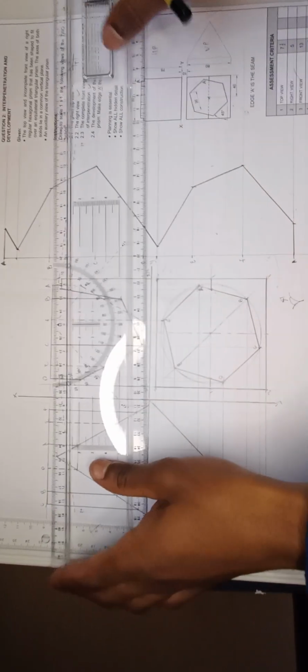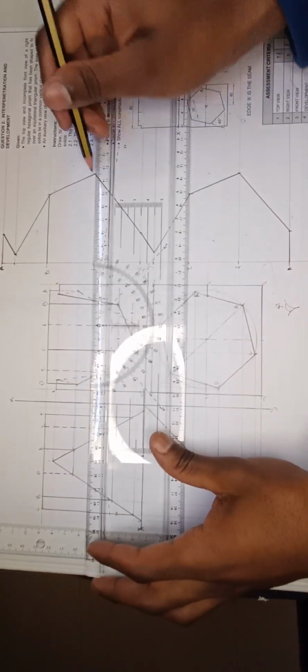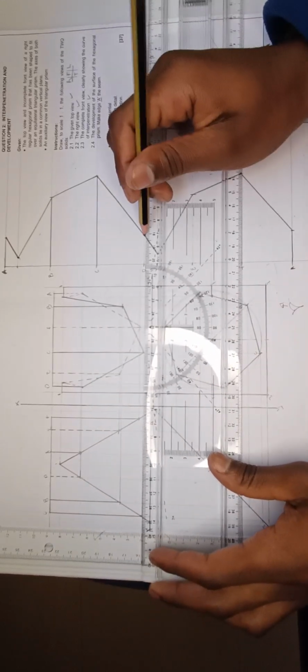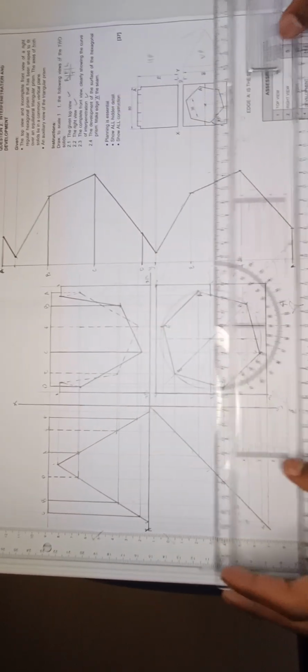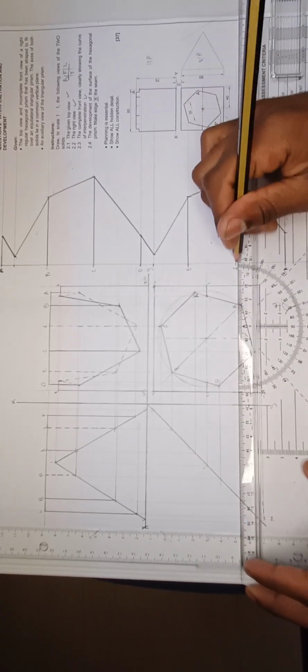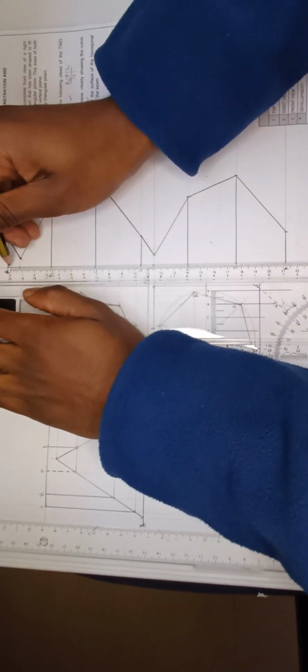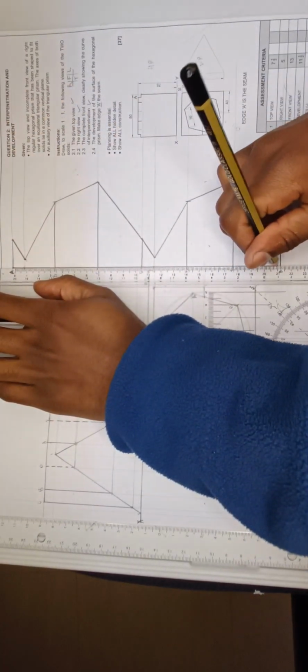Okay, ladies and gentlemen, then one thing that you need to complete, you will need to complete your edges. Edge B, edge C, edge D, and then also edge E and F. Then you close your surface like this.